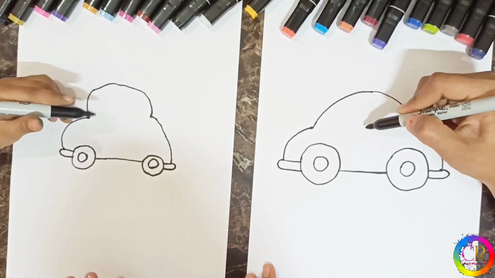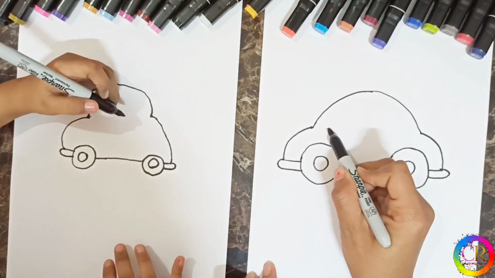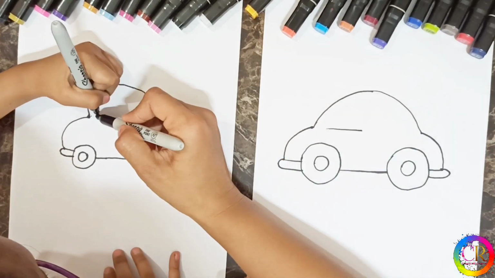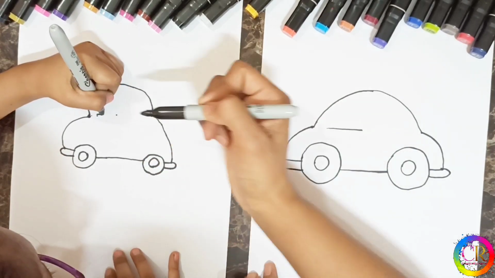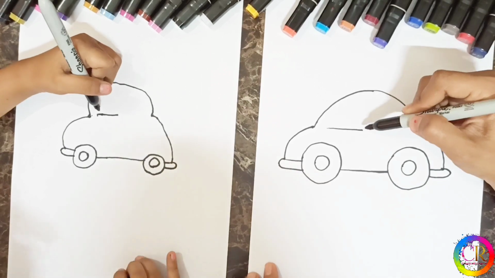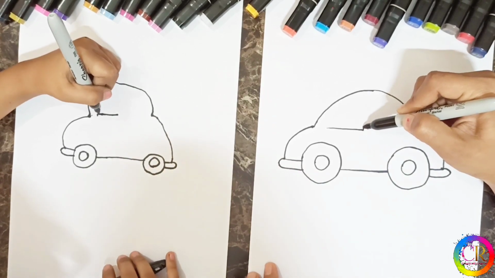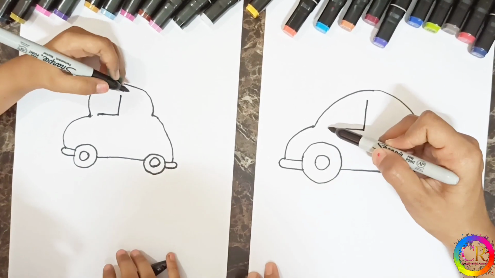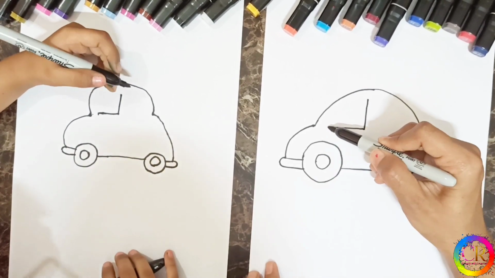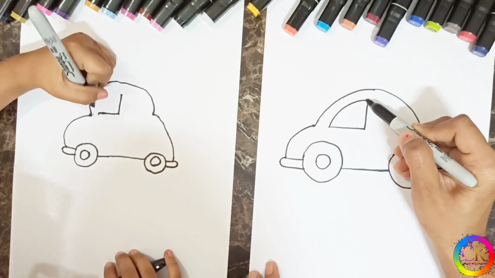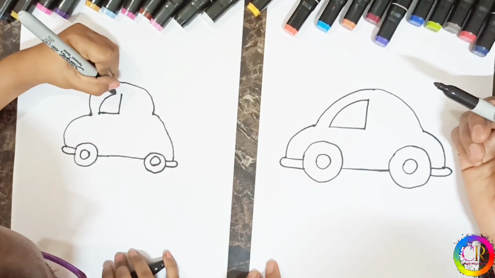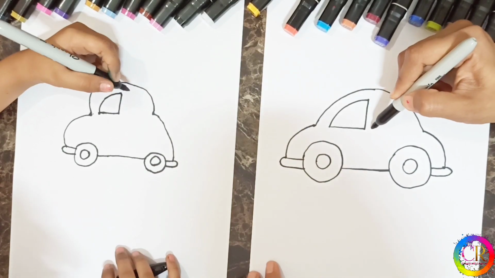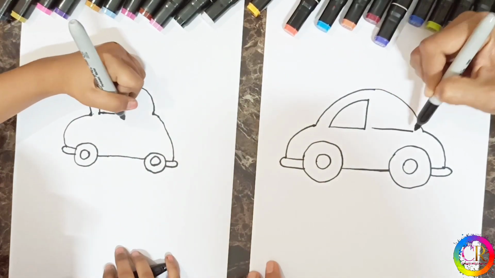For that, I am drawing a sleeping line. Half. Yes, you need to start from here and end here. Yes. And a standing line. Yes. And join these with a curve. Yes, very good. Now same way, the other window. For that, I am going to draw a sleeping line.